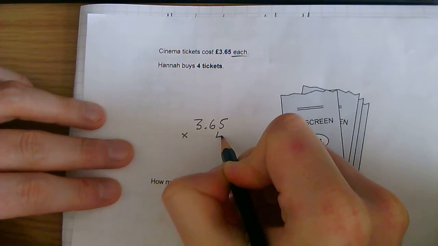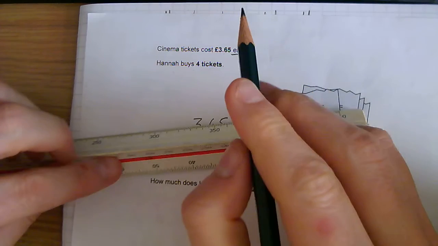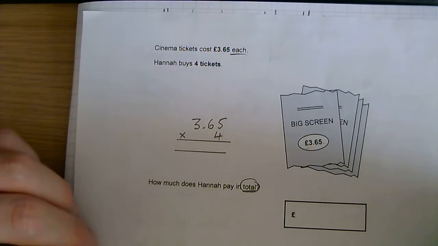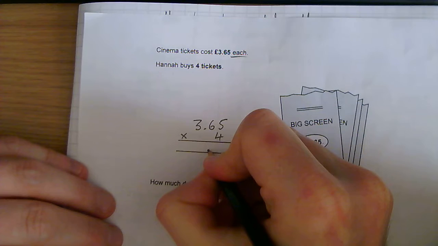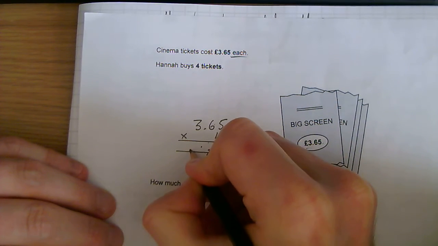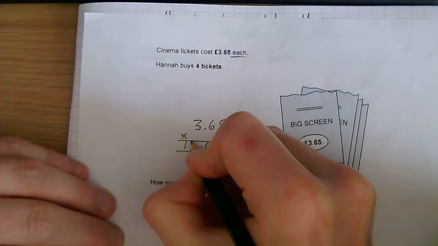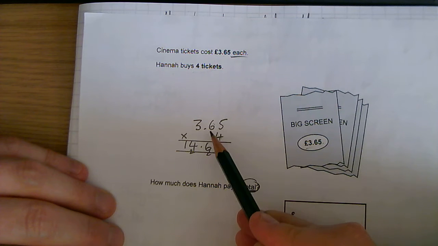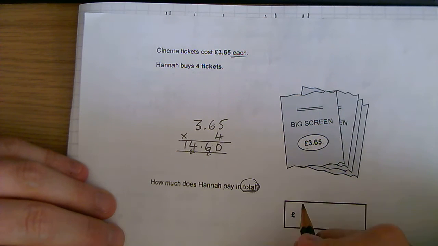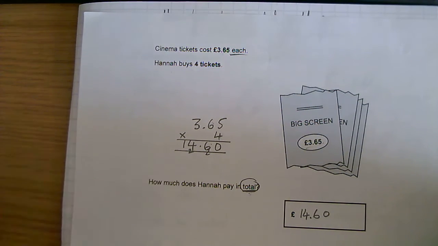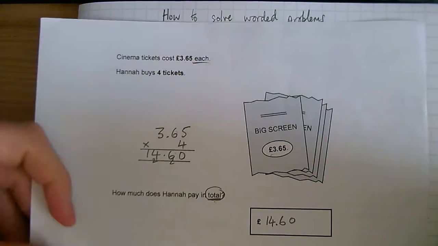So we're just going to do normal short multiplication. It's important to show your workings, even if there's not one of those boxes that says show your working. So I've done my short multiplication, quick check. So I'm happy that the answer is £14.60. So the key word there was total, and that could have said how much does Hannah pay altogether. Moving on, let's look at another one.